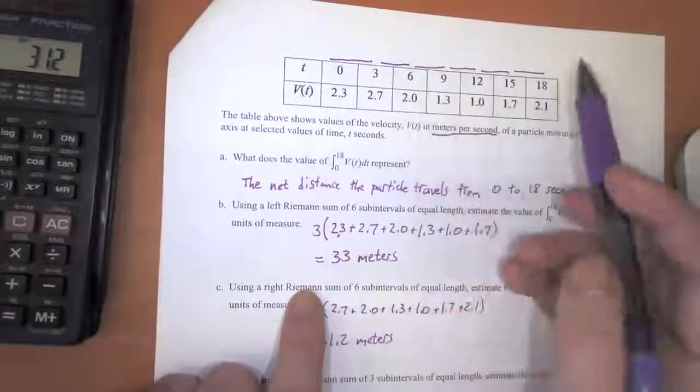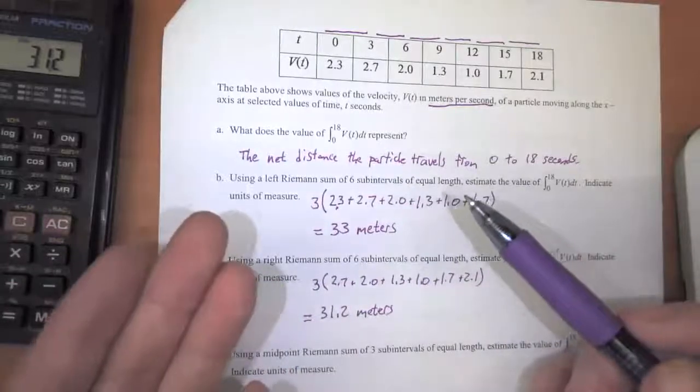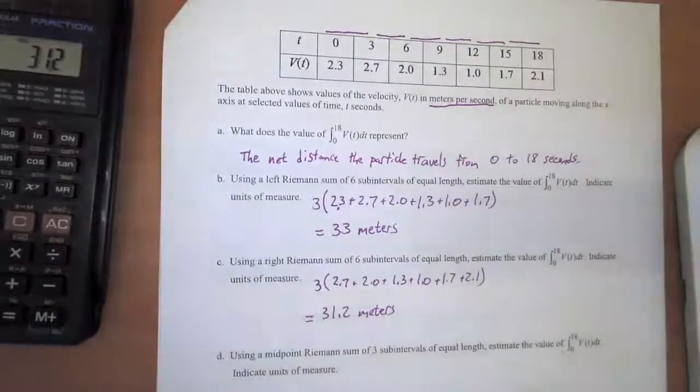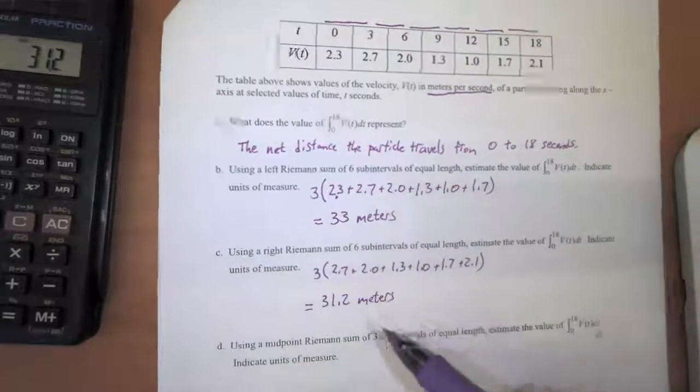All right, so these are two different estimates. Notice we don't really know what this function is doing in the middle, so we don't know which one of these is a better estimate of the actual value. The actual value might be more or less than either of these. We don't even know that it's between these two values.